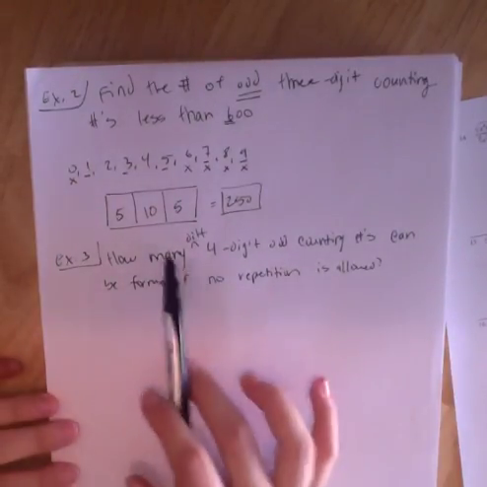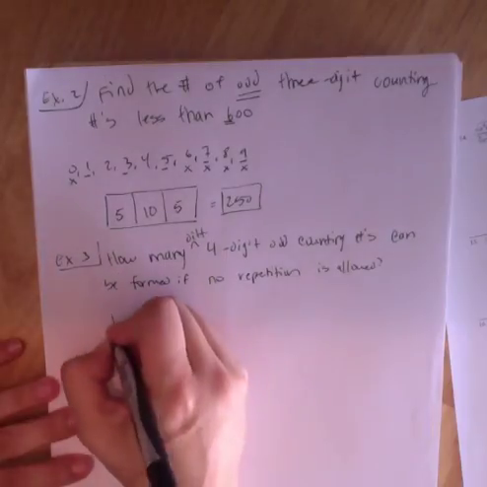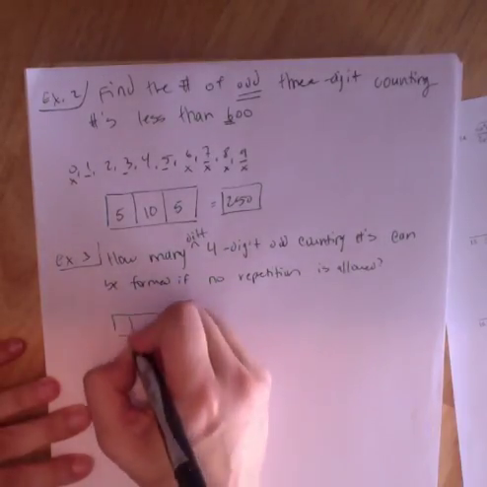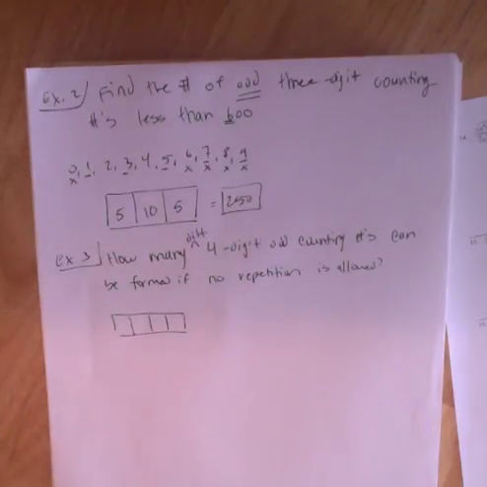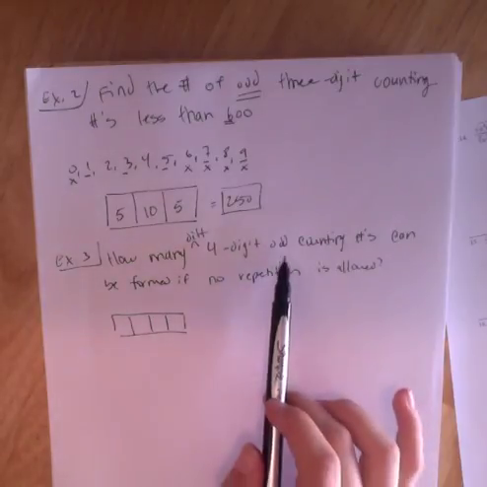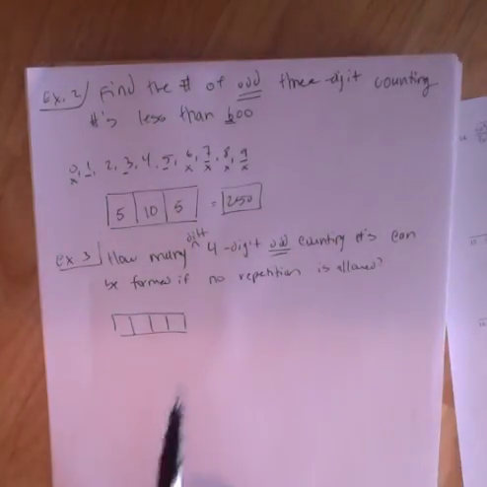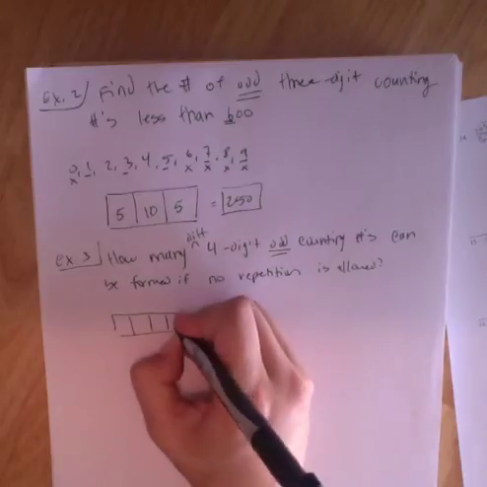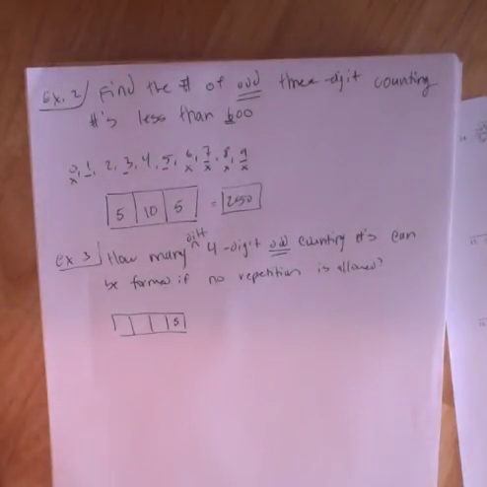Okay, now if it says how many different, we already know that no repetition can be allowed, but they repeat it for us just to make sure we're clear. Now we want a 4-digit odd counting number. So again, if it's going to be odd, we have 5 options for our very last number.